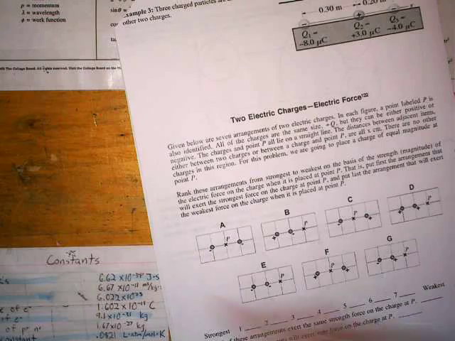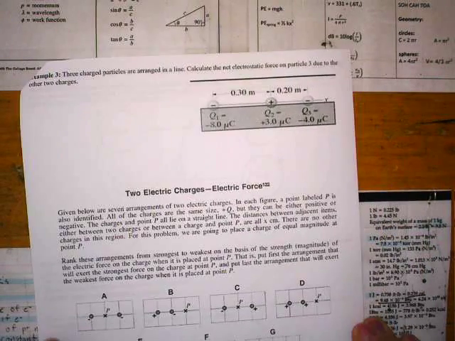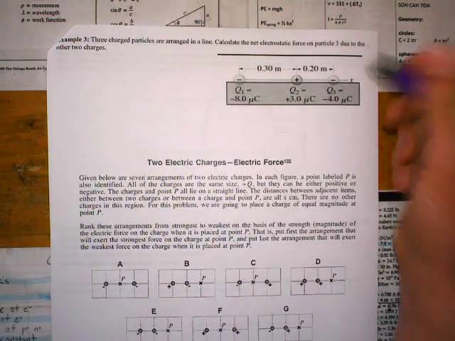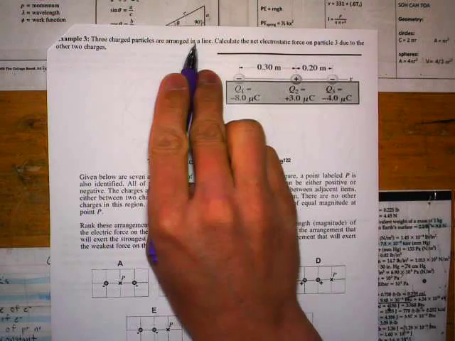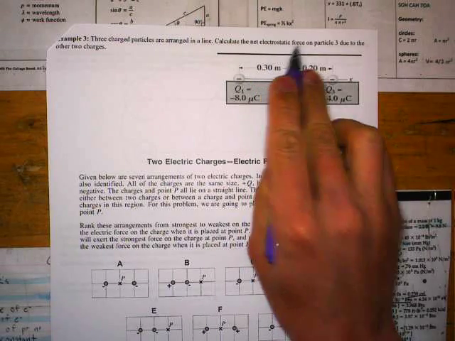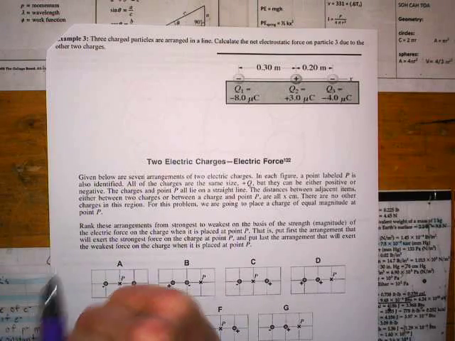Okay, let's go on to the back here. Alright, this is a mathematical problem here that we need to deal with. Three charged particles are arranged in a line. Calculate the net electrostatic force on particle 3 due to the other 2 charges.